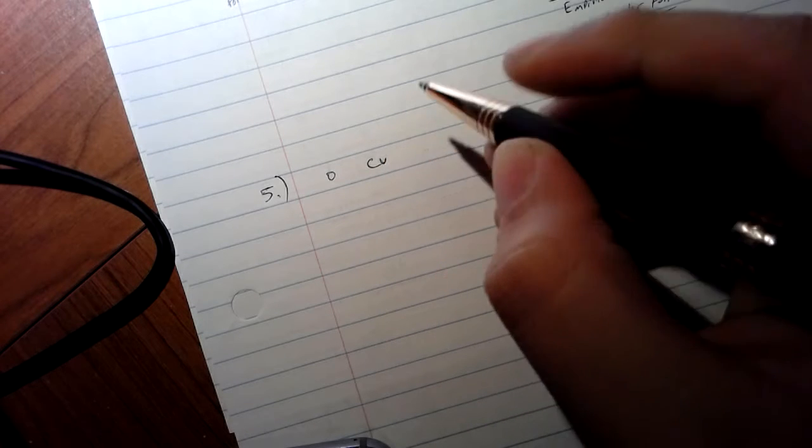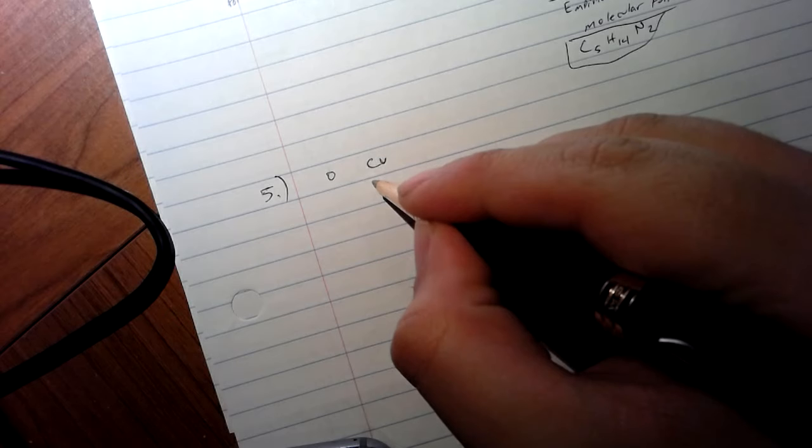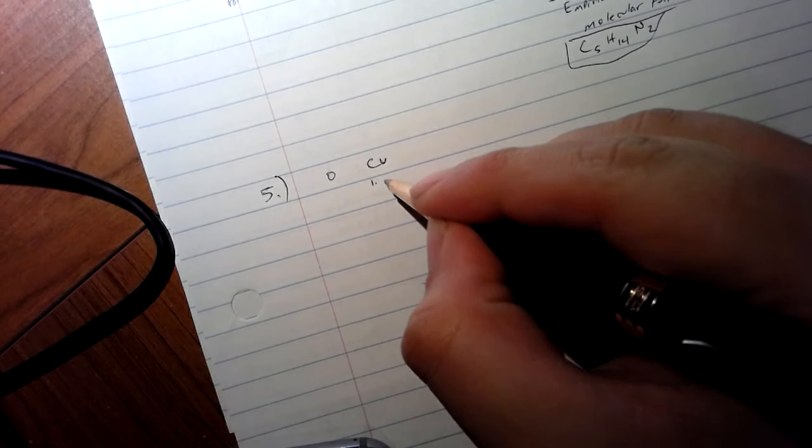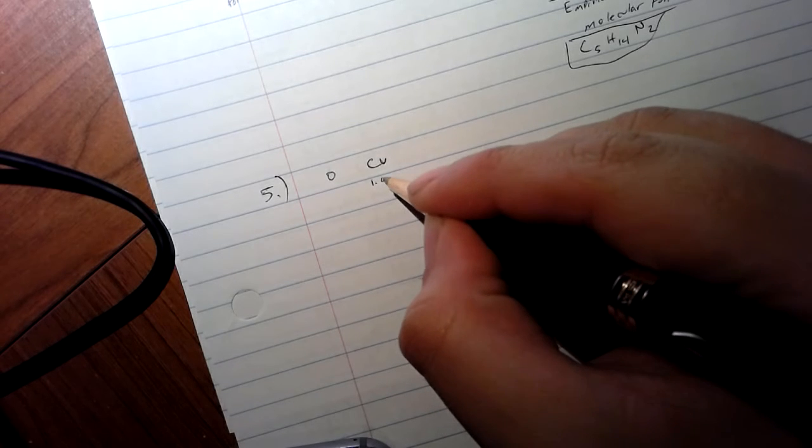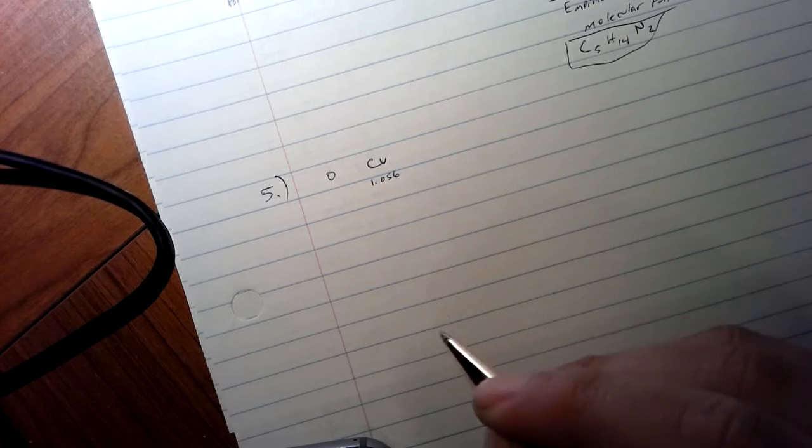To find the percent for oxygen, we have to do copper first. We have 1.056 grams of the copper part.